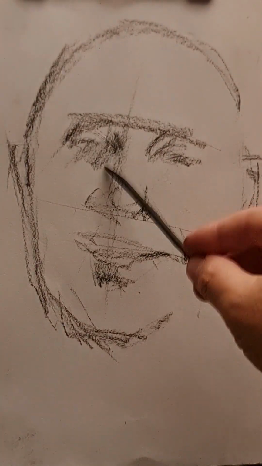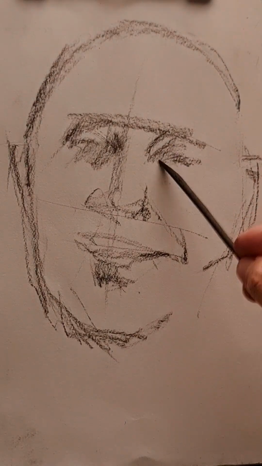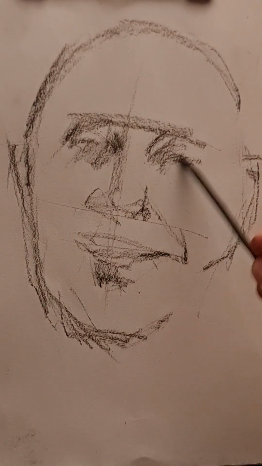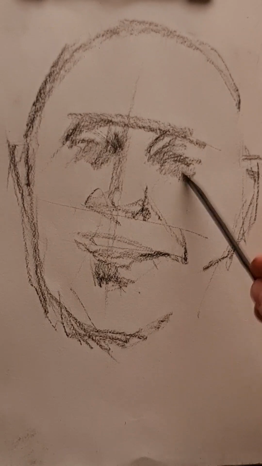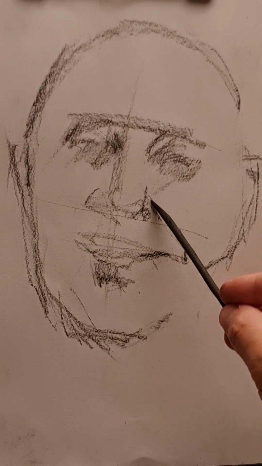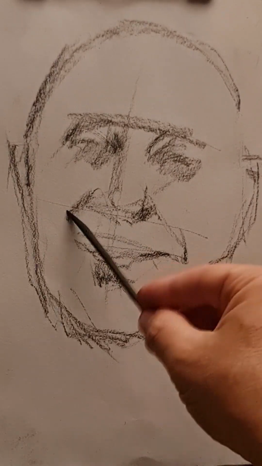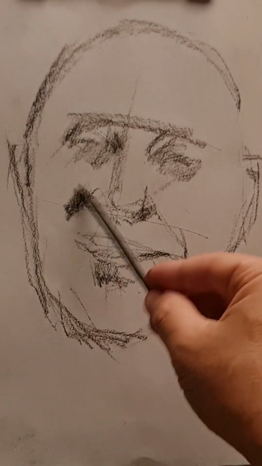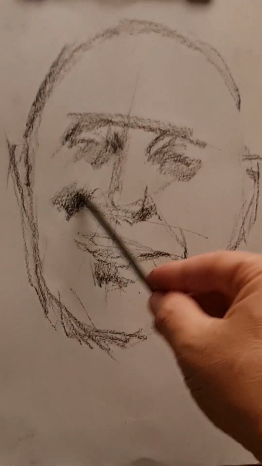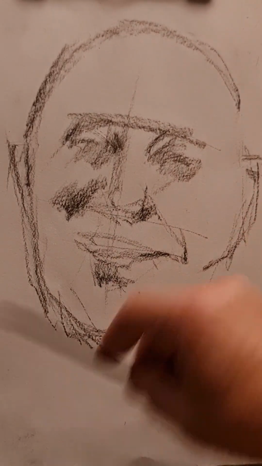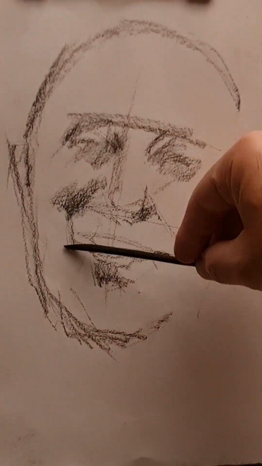Middle tone, which is for the eyebrow, eye cavity. Got middle tone here. Shadowy area, which is cast by the cheek. Shadow of, again, the cheek over the mouth.